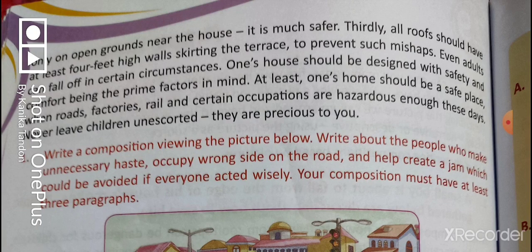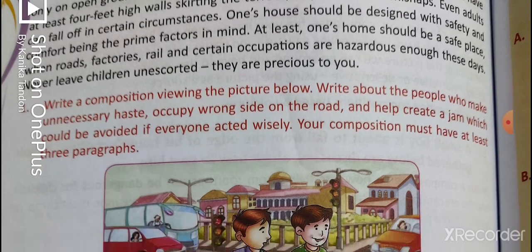Even adults can fall off in certain circumstances. One's house should be designed with safety and comfort being prime factors in mind. At least one's home should be a safe place when roads, factories, rail, and certain occupations are hazardous. Never leave children unescorted. They are precious to you.